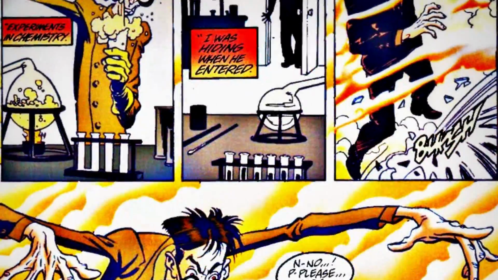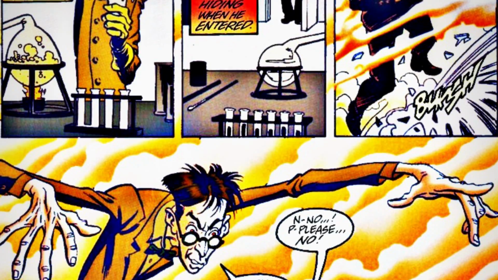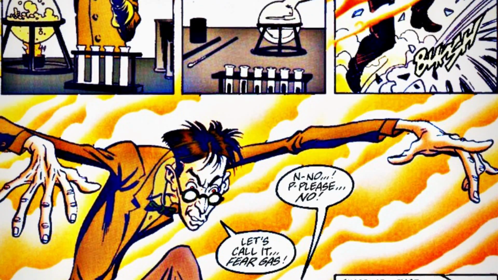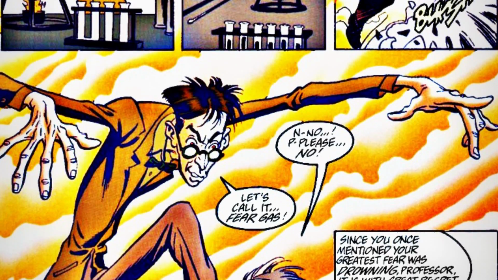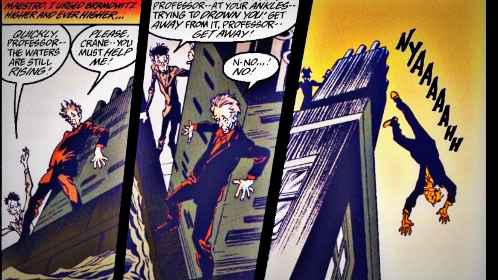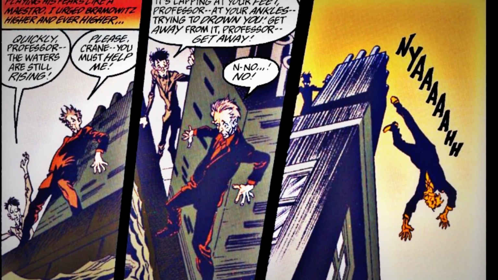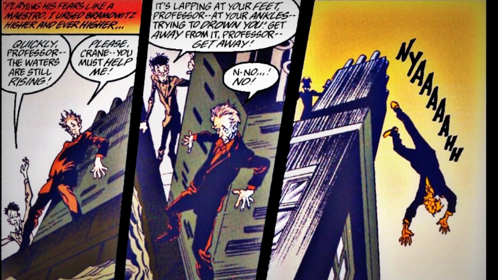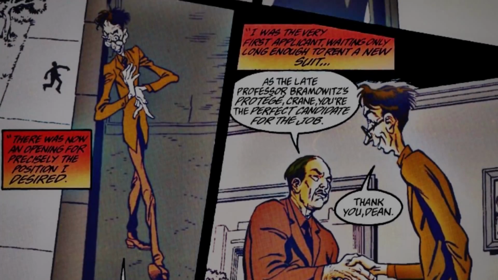Crane then uses his knowledge of chemistry to create his iconic fear gas, which he uses on his mentor after asking him to meet with him, looming over him as his greatest fear envelops him. Crane knows that his mentor's deepest fear is that of drowning, and uses that to goad him up to the top of the building as hallucinations of floodwaters rise up around them. Playing on his fears, Crane convinces him to jump from the top of the building, killing him and opening up his job for Crane to steal.